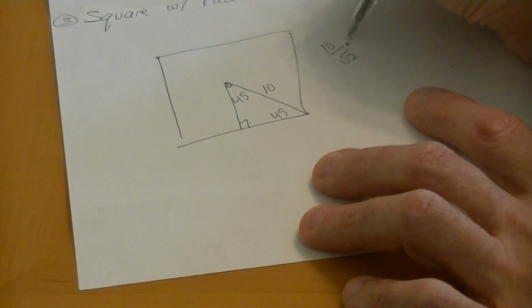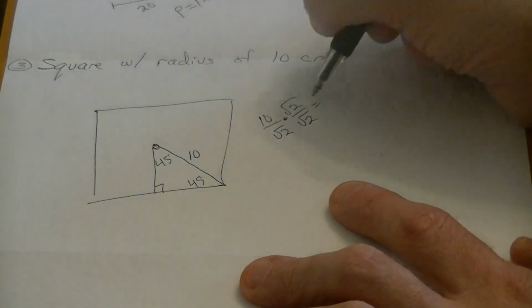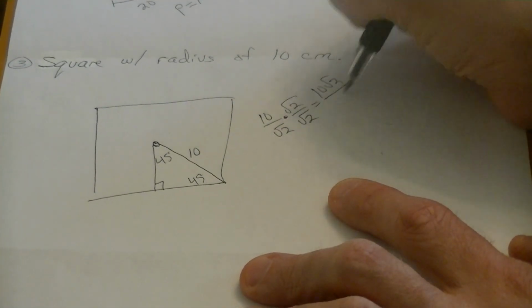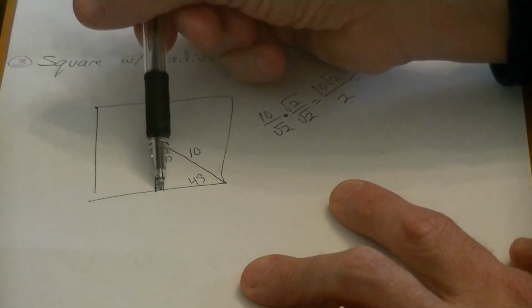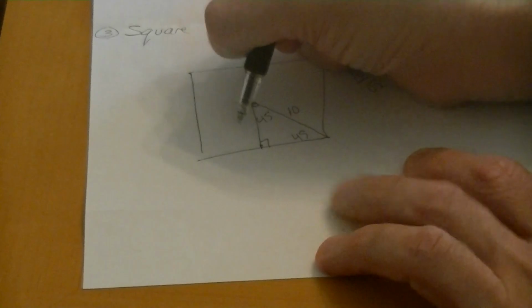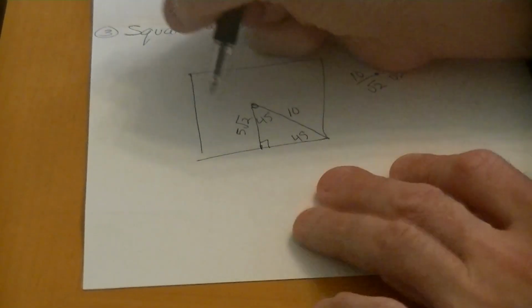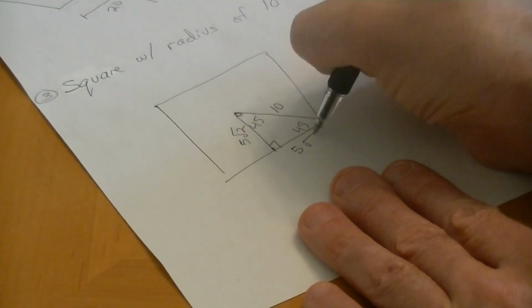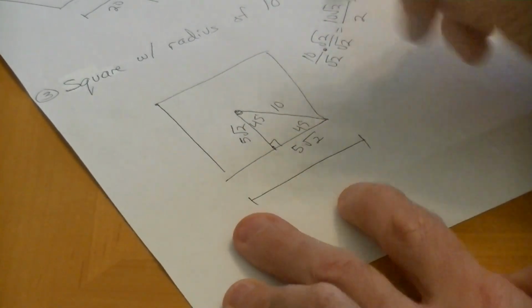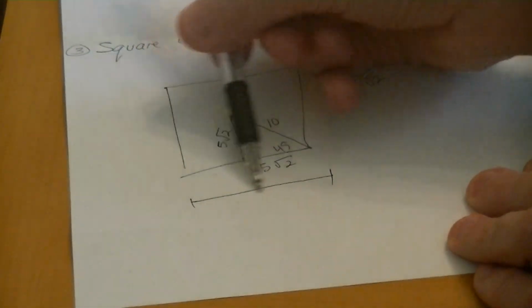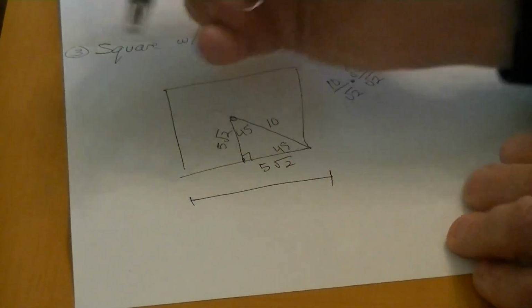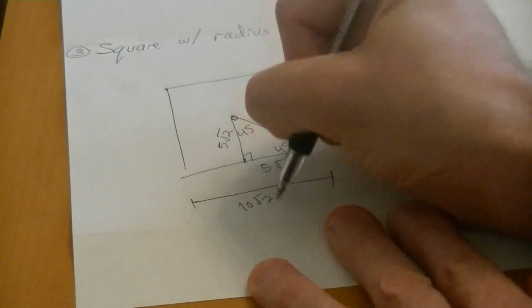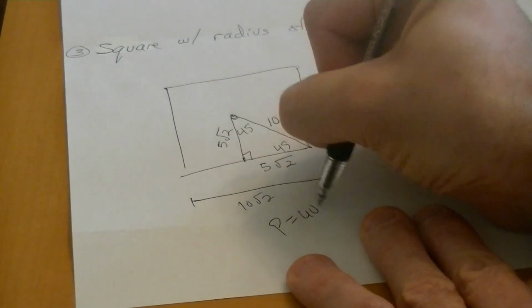No square roots in the denominator, so we do the cleanup move that we learned back in the winter. So I get a numerator of 10 root 2, a denominator of 2, 5 root 2 for each leg of the special right triangle. So there's the apothem, 5 root 2. This is also 5 root 2. I know I'm going fast, but you've got a rewind button and a pause button. So the bottom side here is double this, because the apothem bisects the side. 10 root 2, which means the perimeter times 4 is 40 root 2.